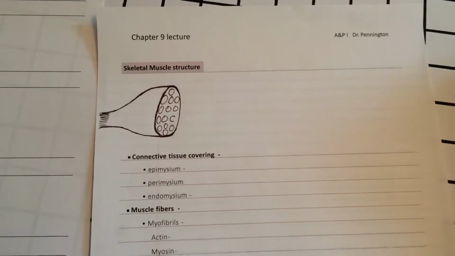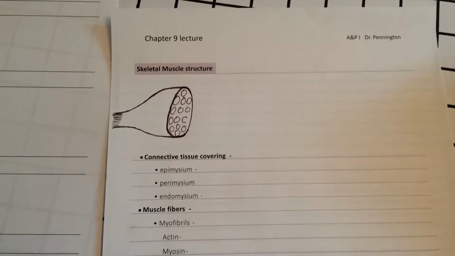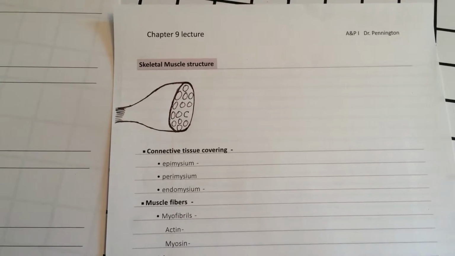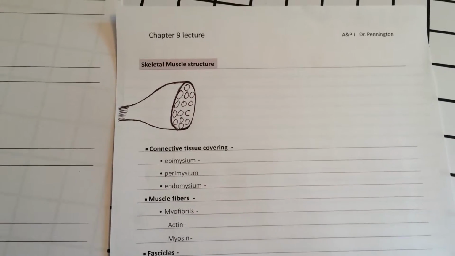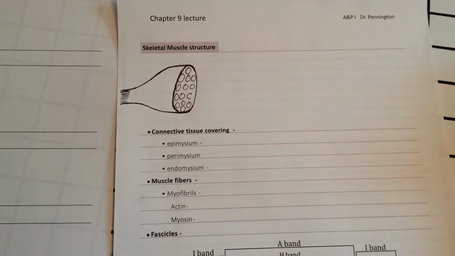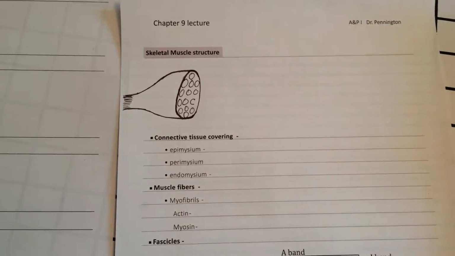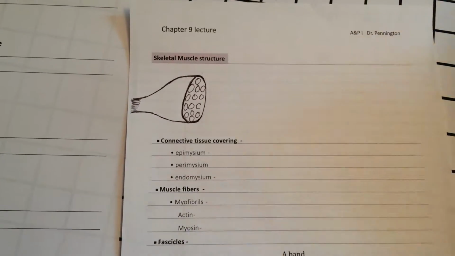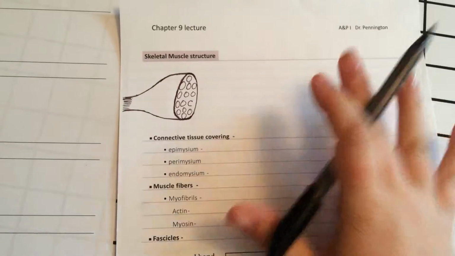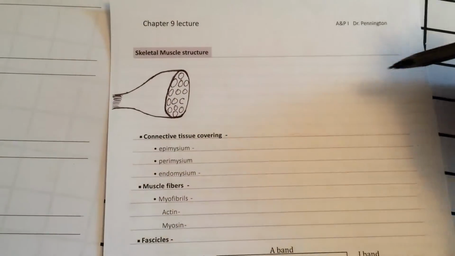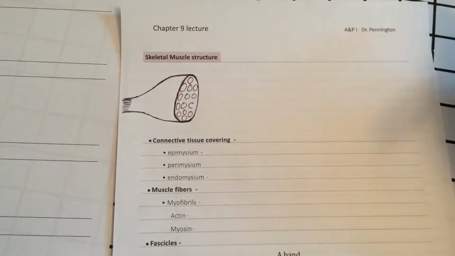Alright guys, this is the chapter 9 lecture review about skeletal muscles. Just quickly going to go over this worksheet so you can have it to study for before Wednesday, tomorrow. Okay, so grab this worksheet if you've got it, and I'll quickly go over it.